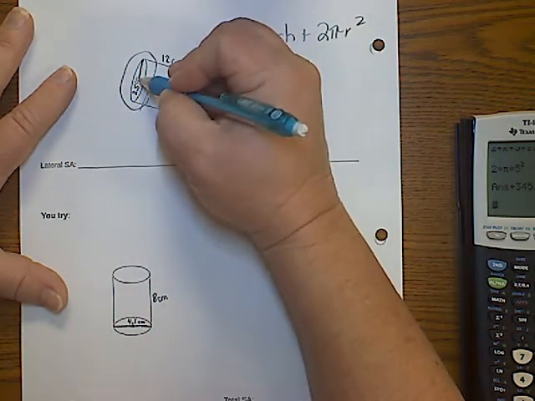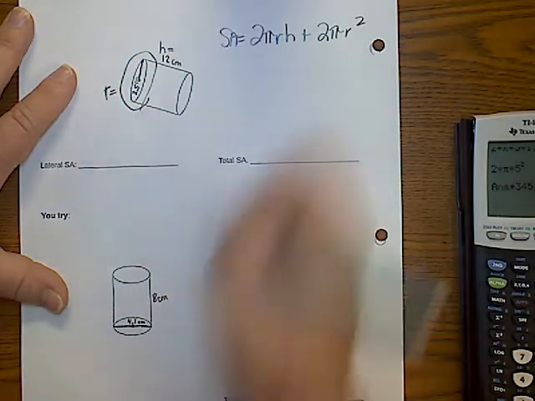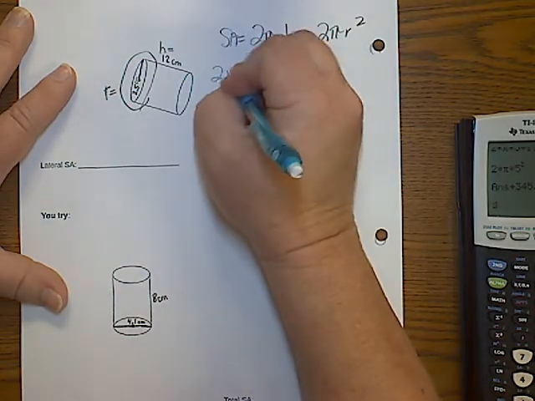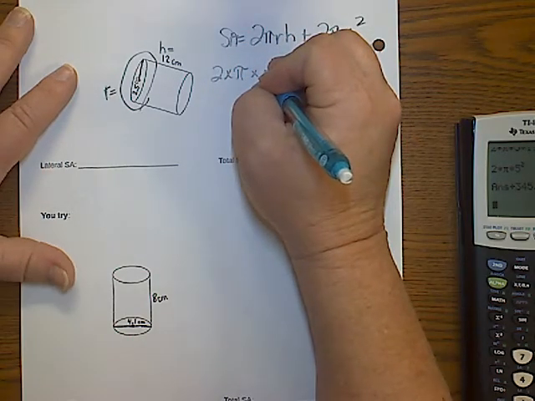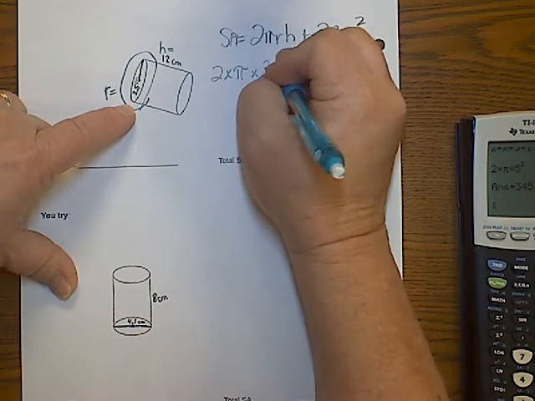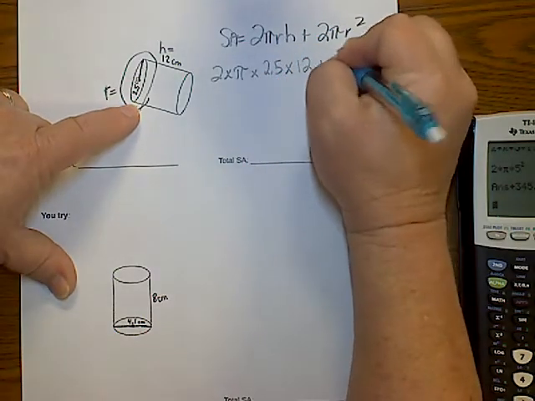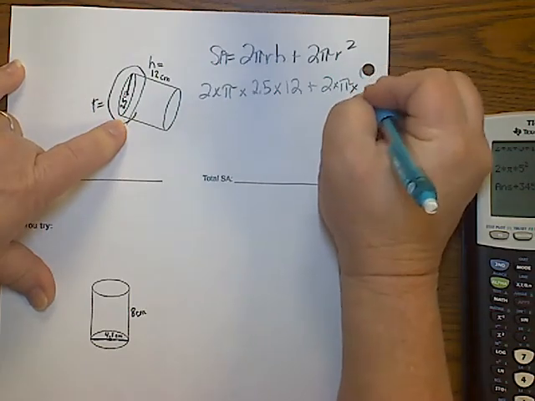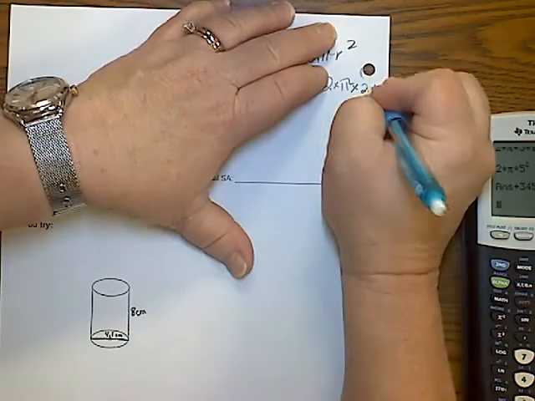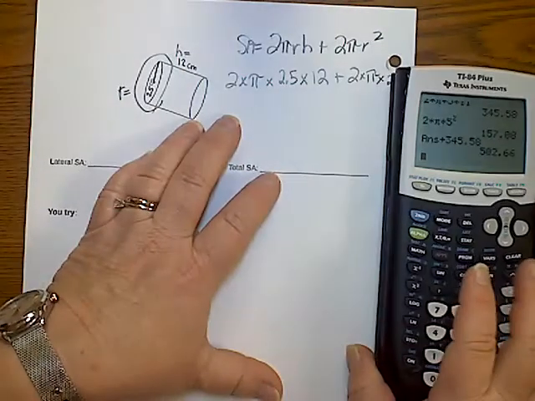So this looks like it's only halfway, so that's my R. And then this is my H, okay? So I have 2 times pi times, what's my R? 2.5 times H, which is 12, plus 2 times pi times, what's my R? 2.5 squared, okay? So let's put that in the calculator.